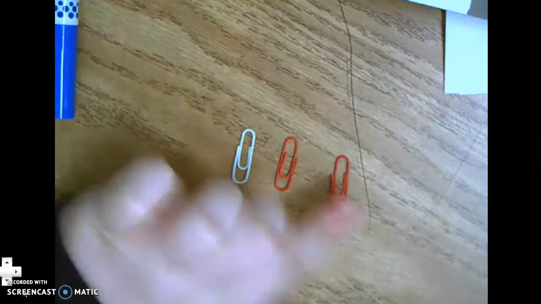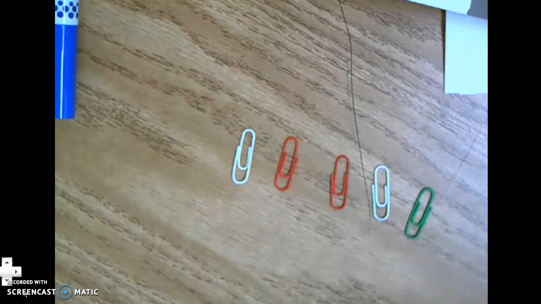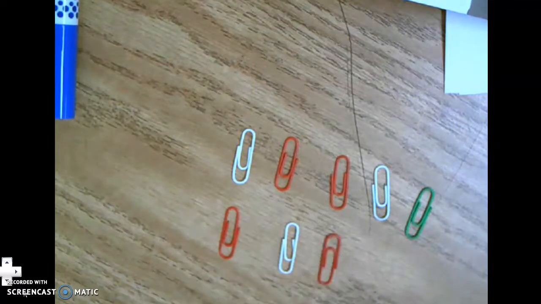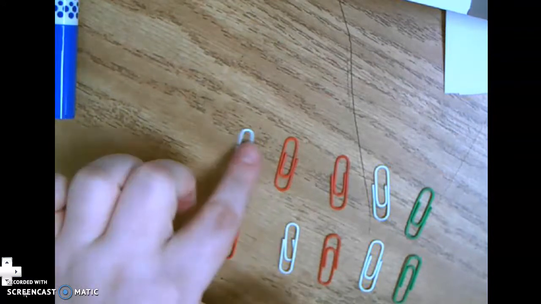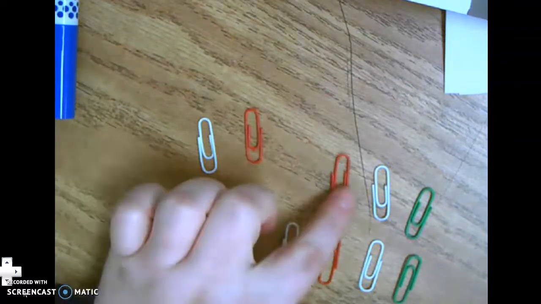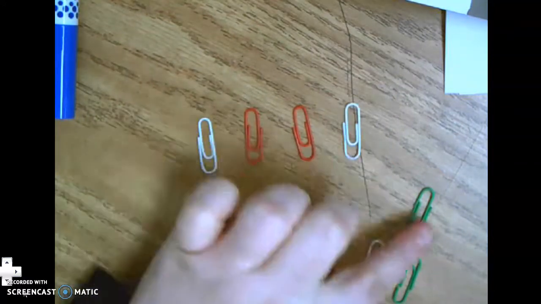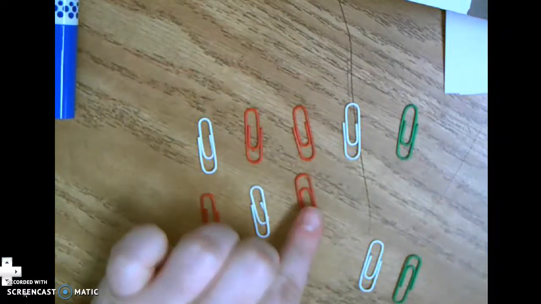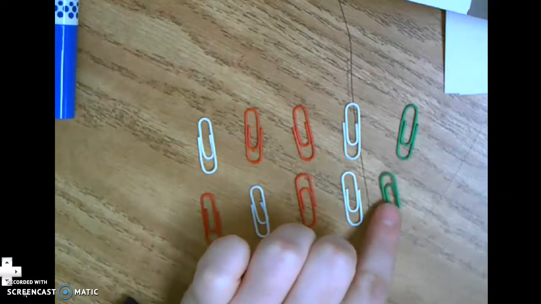All right, let's take another look. All right, let's count these. 1, 2, 3, 4, 5, 6, 7, 8, 9, 10.